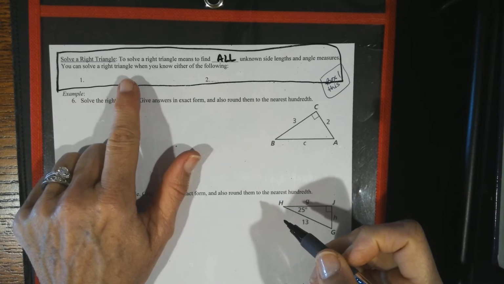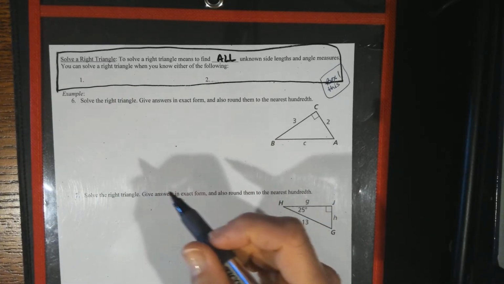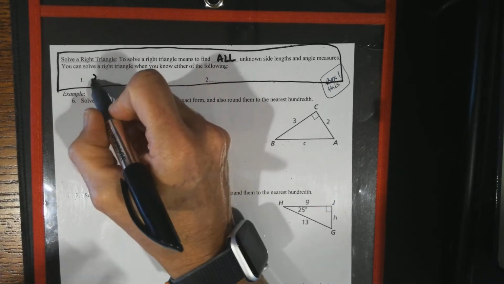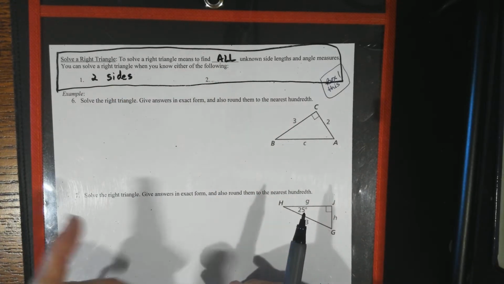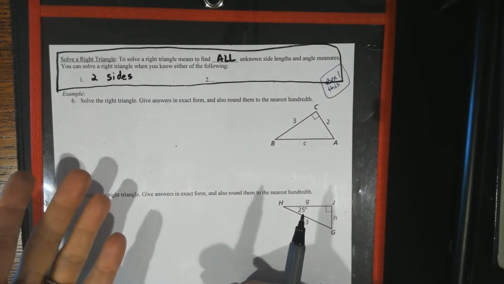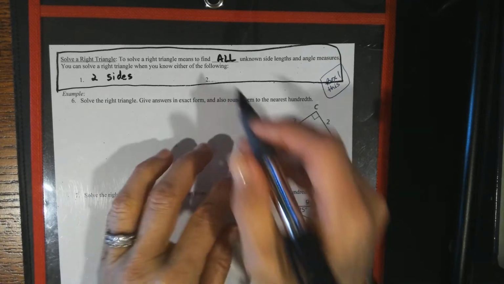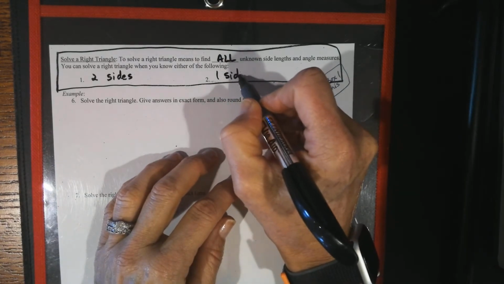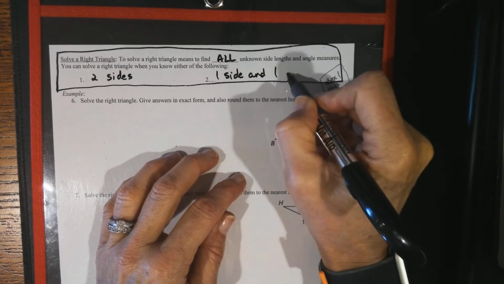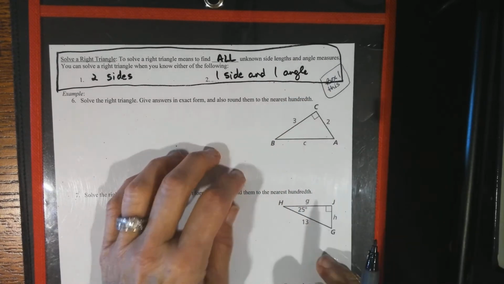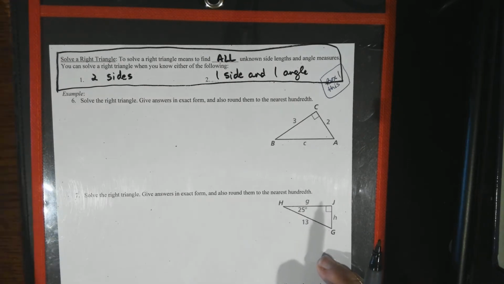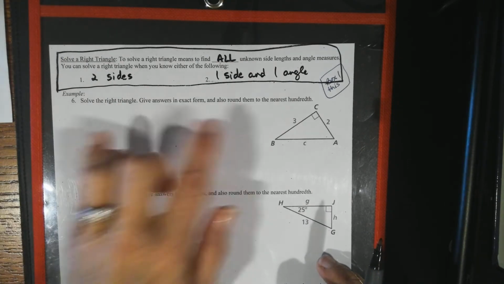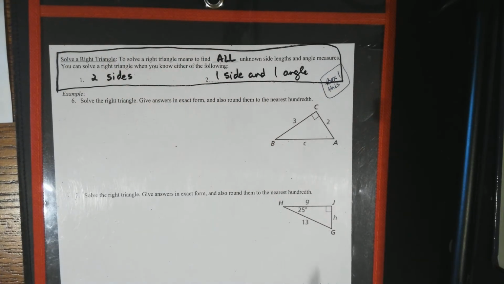You can solve a right triangle when you know either of the following. Really what you need, you either need 2 sides, right, because that can get you ratios, or you can use the Pythagorean theorem to get the 3rd side, or you need 1 side and 1 angle. And then you can find another side with those ratios. So that's all you need to find all 6 things.